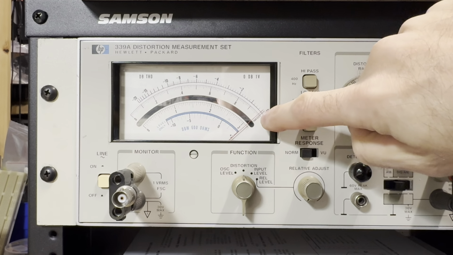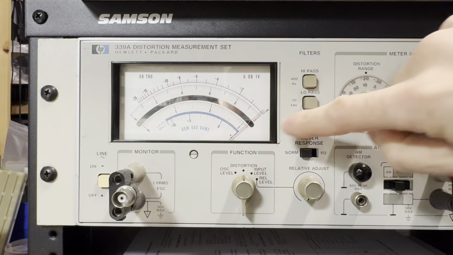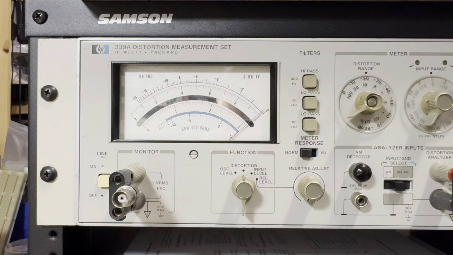So 0, this point here being the minus 20, and we're actually looking at about a minus 20.2 dB. So about 0.2 dB off of the spectrum analyzer. I would say that's due to just differences between the systems.